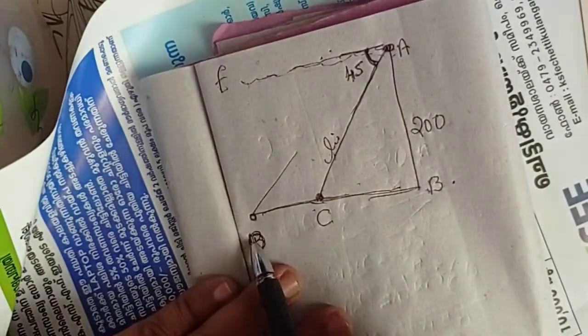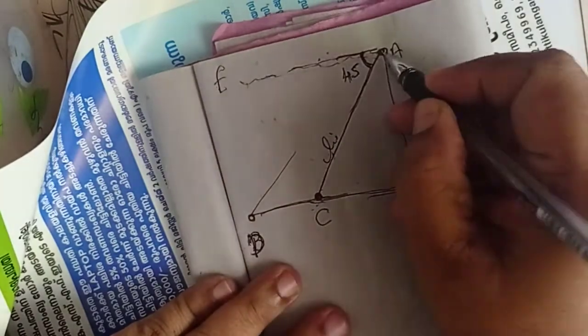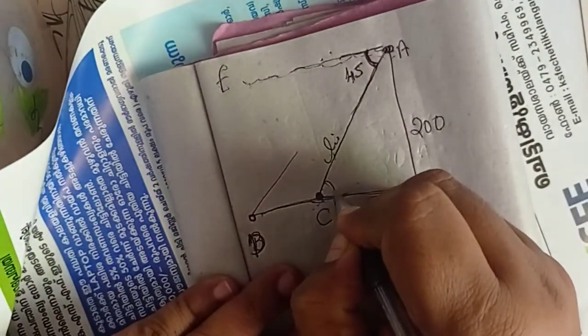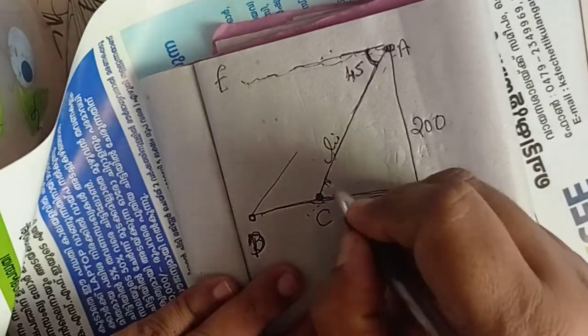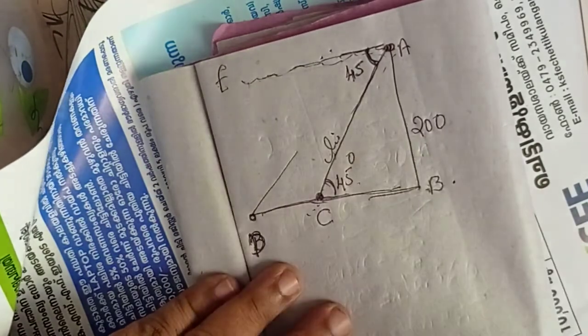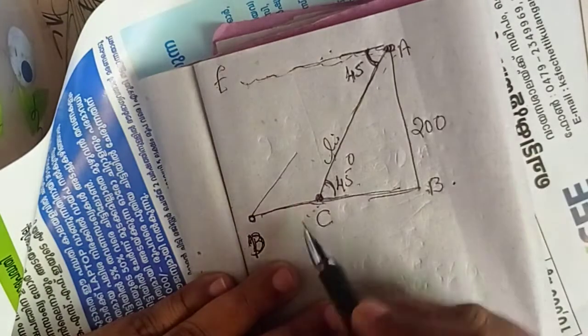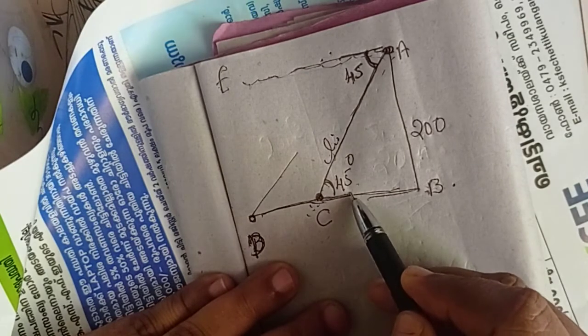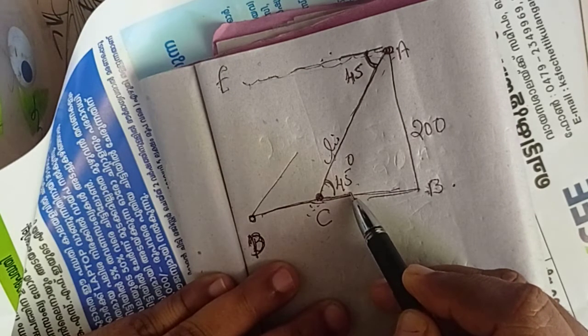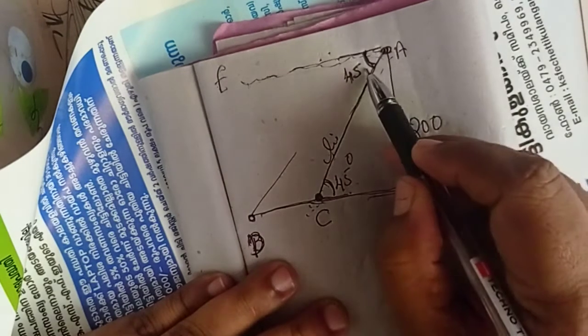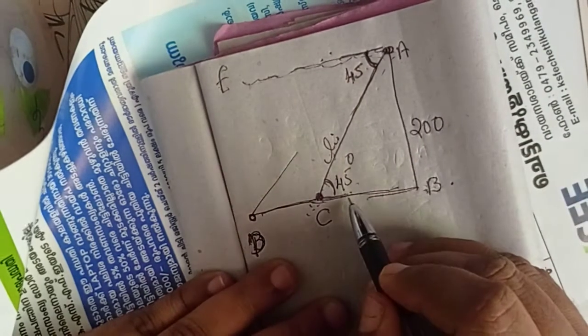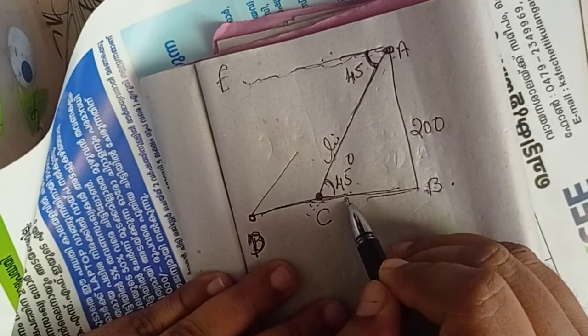AE is parallel to DB and AC is the transversal, means can you say what is this angle ACB? That is also 45 degree. What's the reason? Alternate angles are equal. Therefore, we can mark ACB equal to 45. Right? We can say that the angle of depression now changes to angle of elevation.